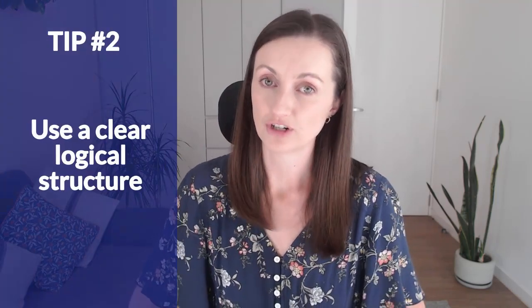Remember, you don't need to include every detail from the case notes in your letter. The most important thing is to understand your purpose, your reason for writing, and using this information to decide which information is most relevant. Tip number 2 is to use a clear, logical structure.